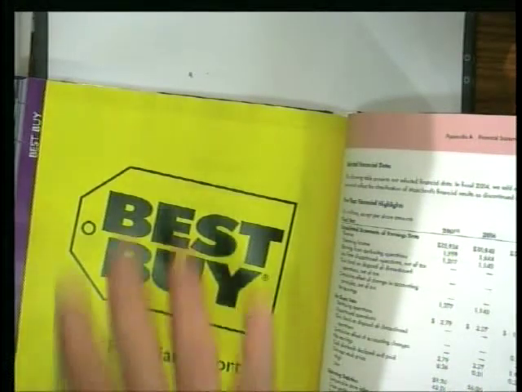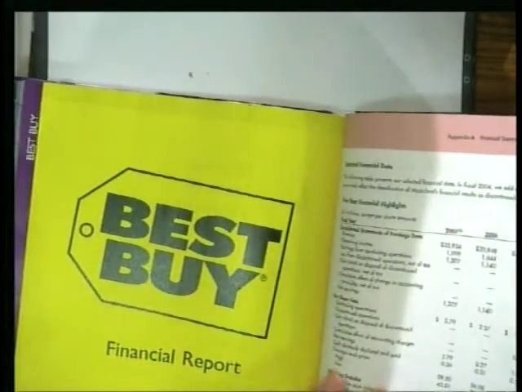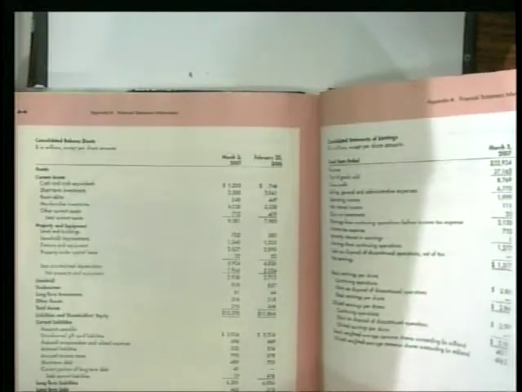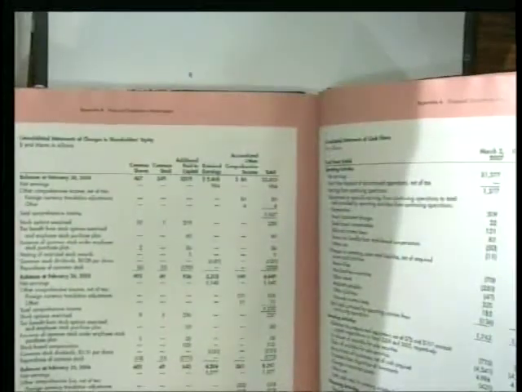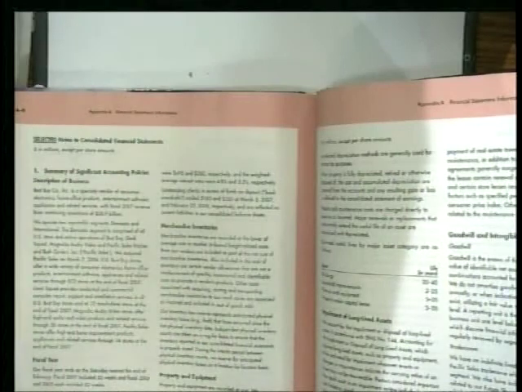But this is the actual financial reports for Best Buy. We've all bought a couple DVDs there or something, right? Now, if you look at pages A3, A4, A5, those are your financial statements, right? But look on page A8, notes to the consolidated financial statements. And the full disclosure principle states that if the information is important to the user in making decisions, we need to tell them about it, okay?